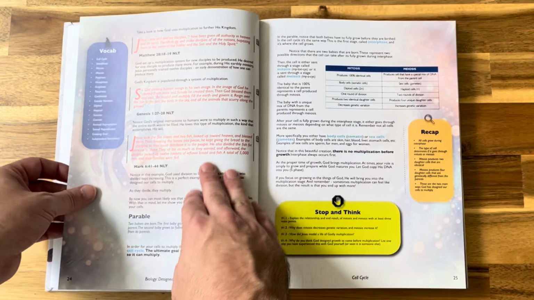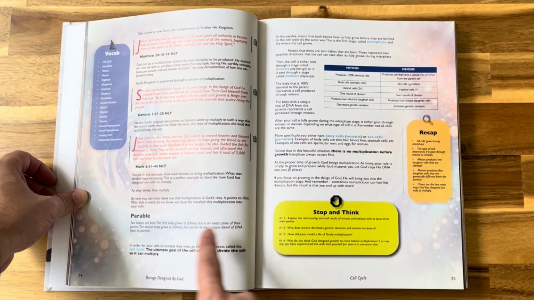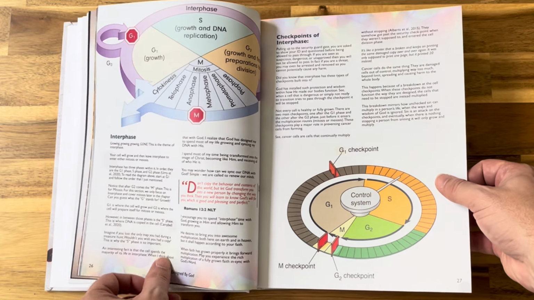Because faith comes by hearing. Again, parables. Yep, so this is good. This is the cell cycle.